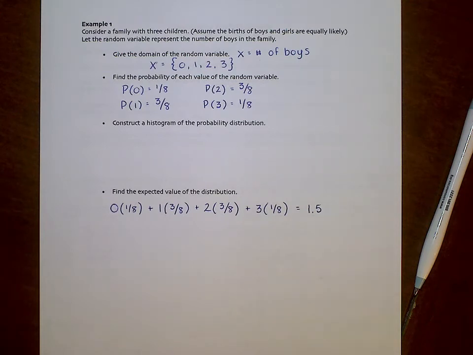Okay, that's really it for probability distributions, or at least the start of probability distributions, and this will springboard you right into statistics next year. So this is kind of where you'll pick up at the beginning of next year.